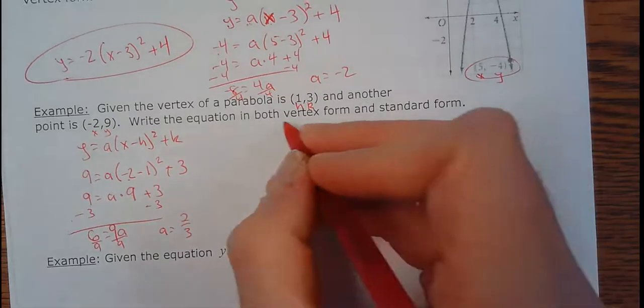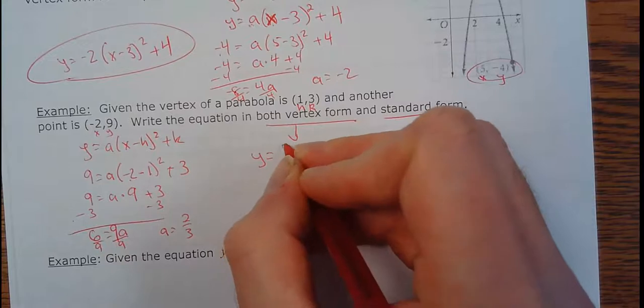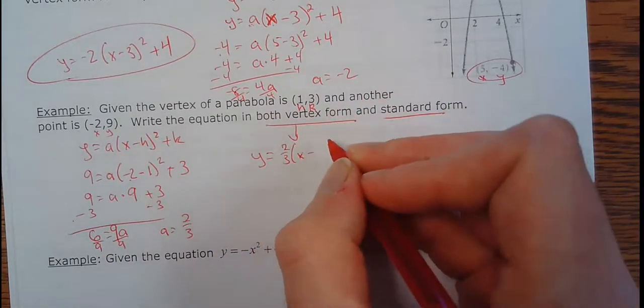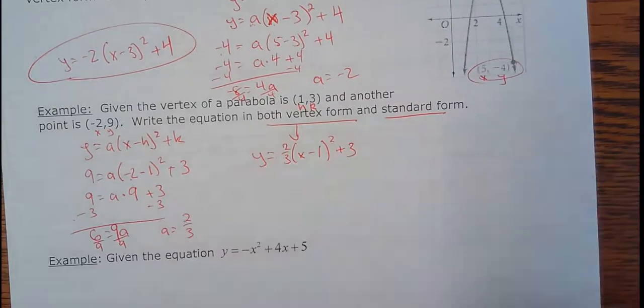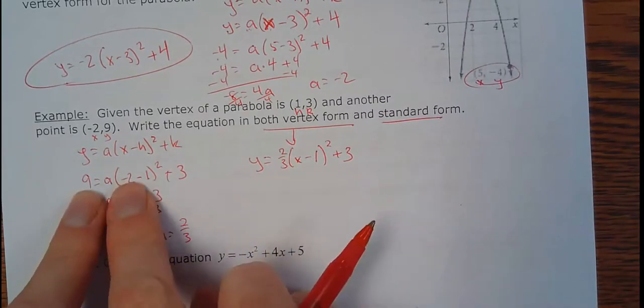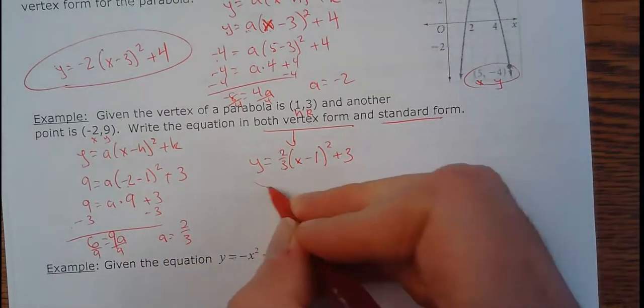So write it in both vertex form and standard form. Vertex form is going to be y equals 2/3 (x minus 1) squared plus 3. Again, remember the x and y need to be in your final answer. Even though I plugged in an x and a y, that was a specific point. This is for all the points. So there's vertex form.